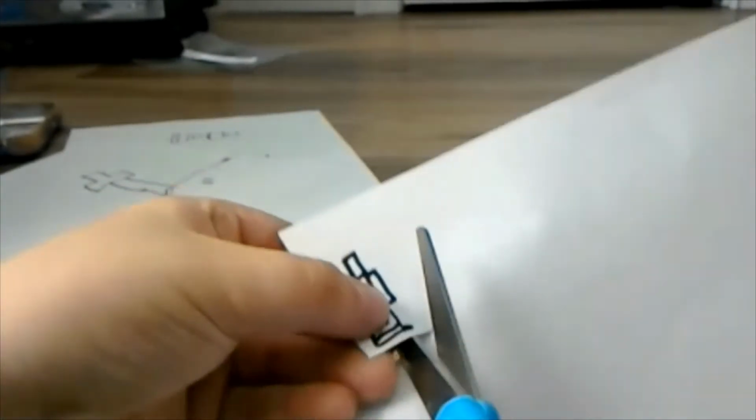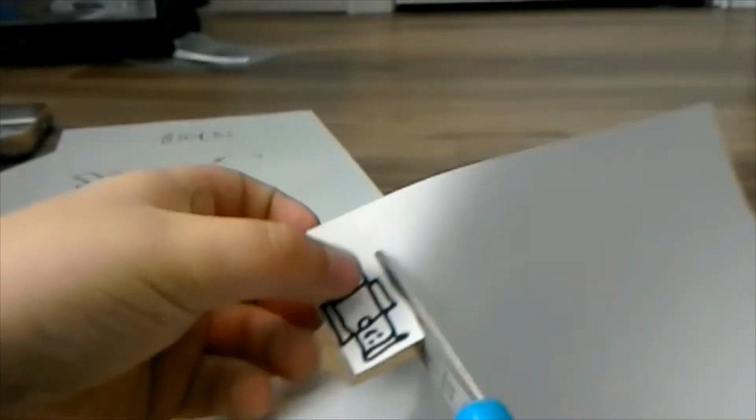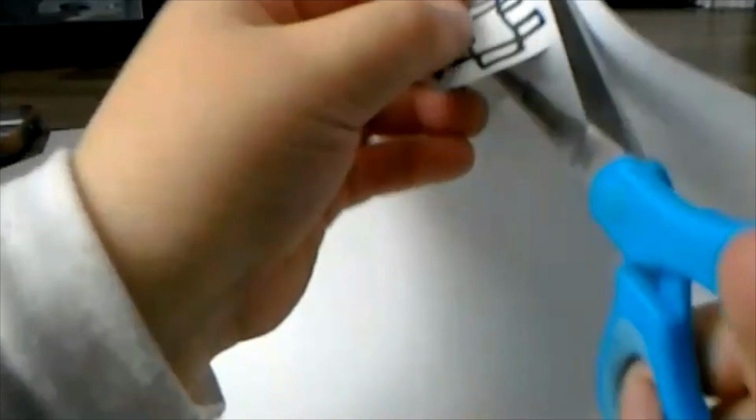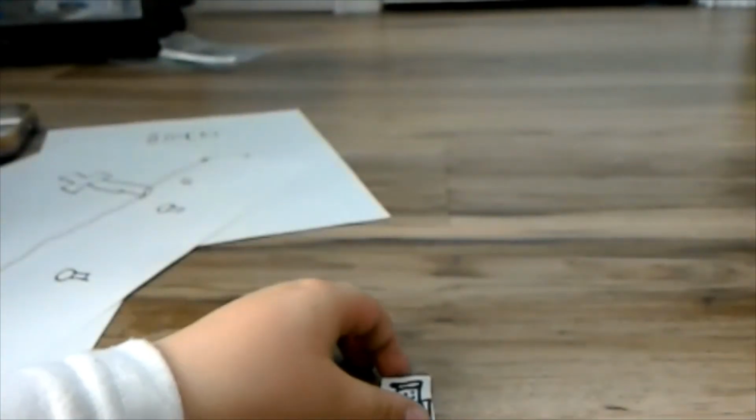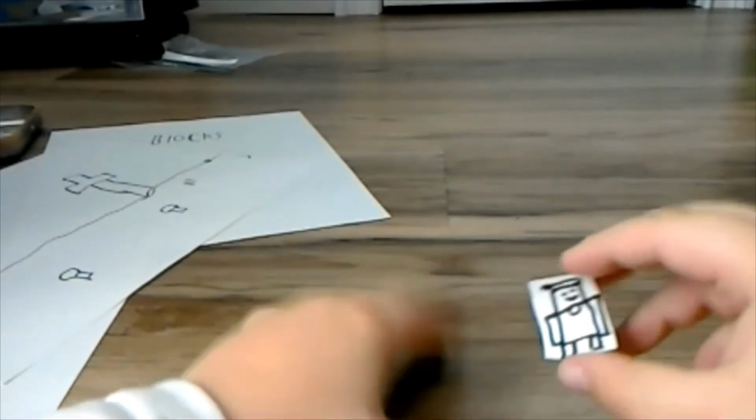I'm going to leave the white stuff around the edge and in the crevices, but some people will really try getting that detail and make it to where it actually looks like it can walk. But I'm not one of those people. Anyway, now we have a little character. We're just going to call this guy Bob.